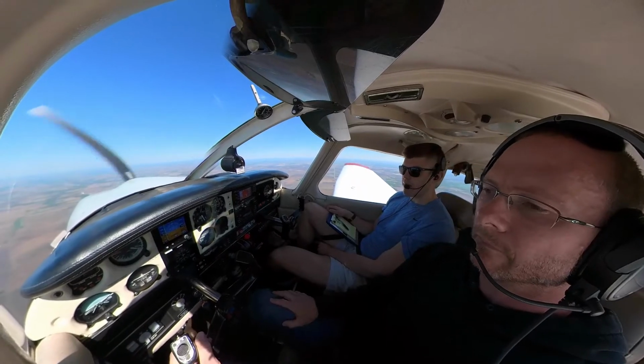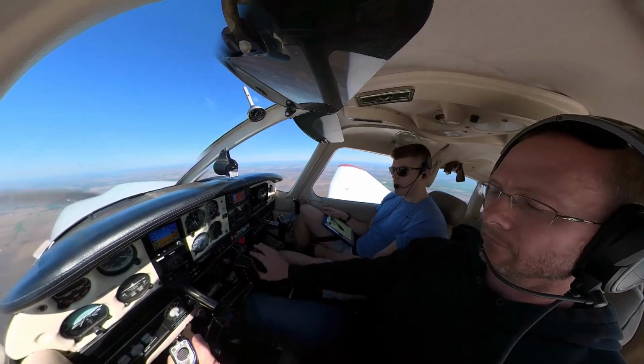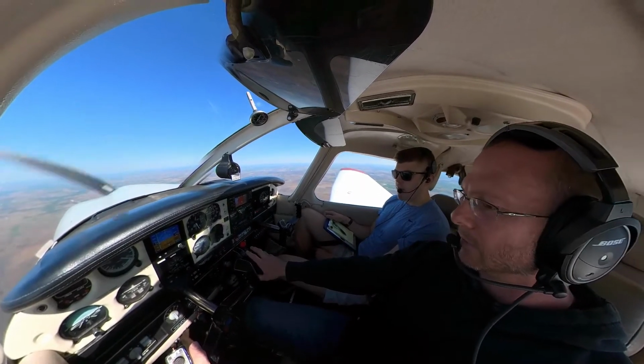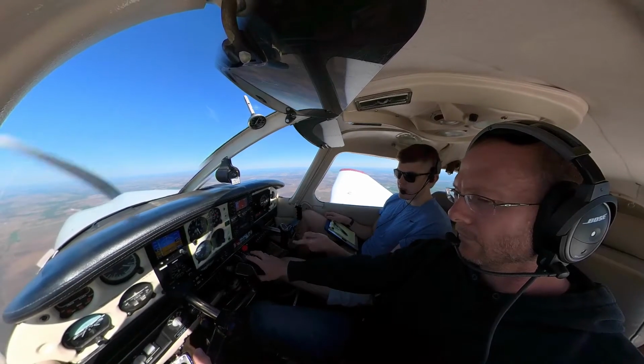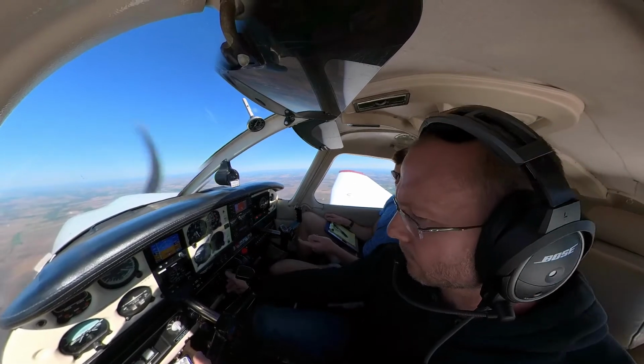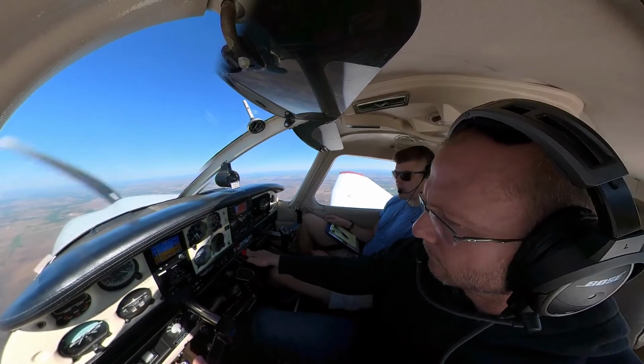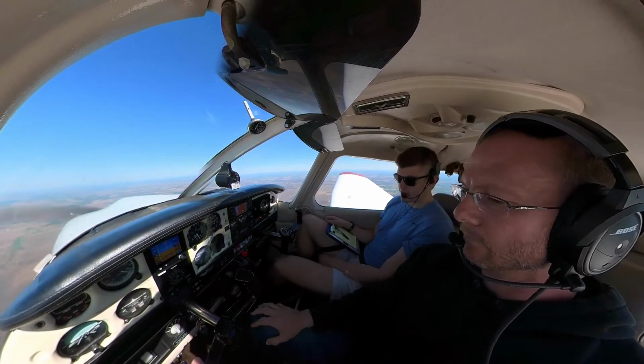Alright, let's start with some slow flight. Remember, first thing before you pull power back is do a quick flow check. So primer in and lock, mixture's rich, and then go ahead and turn your fuel pump on for slow flight. There you go, and then now you can start doing all that stuff.